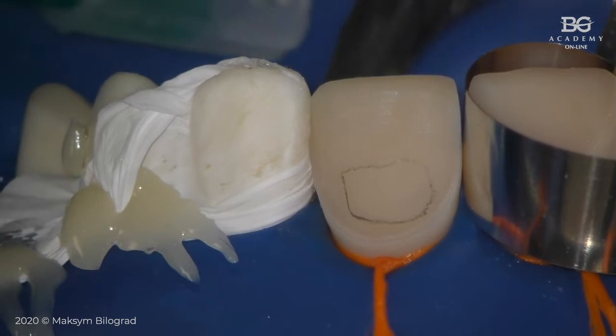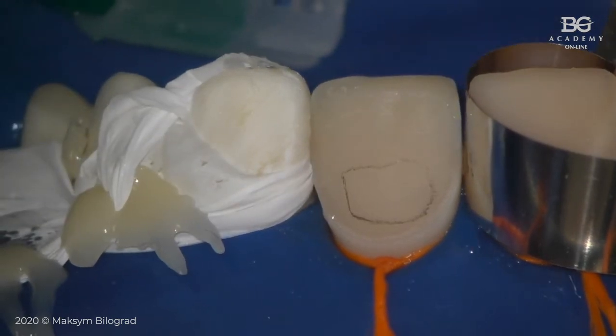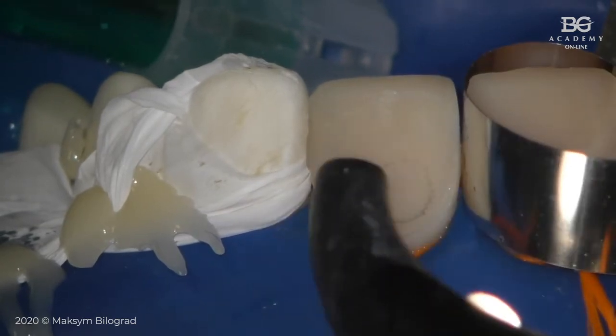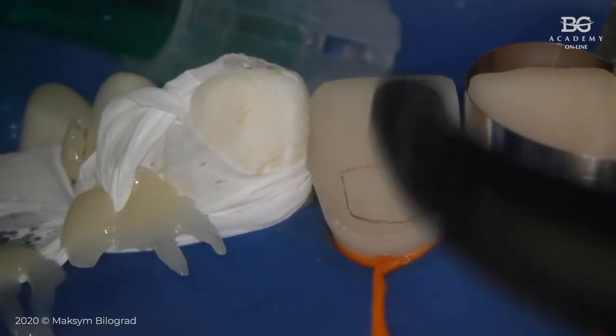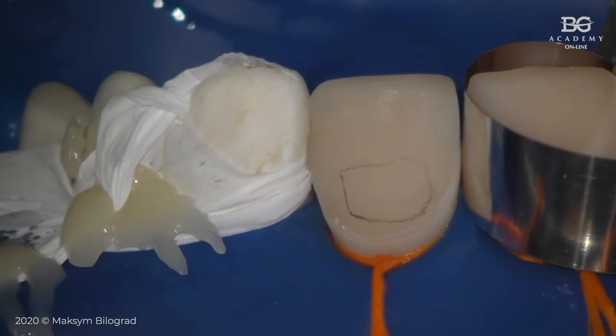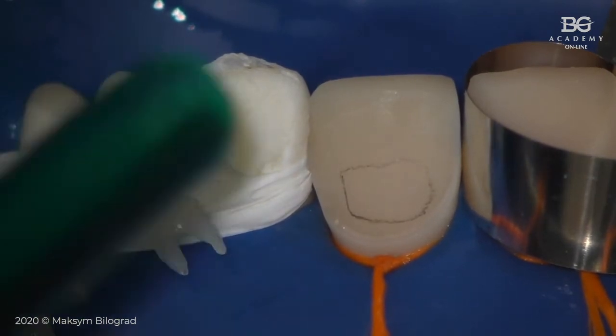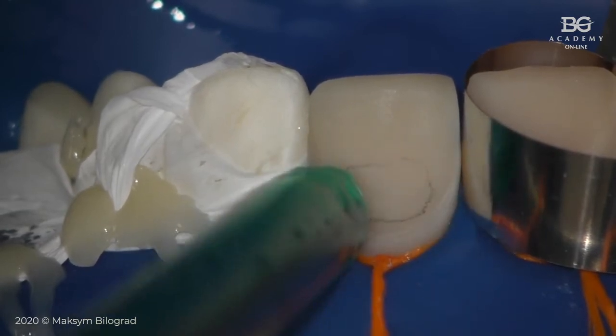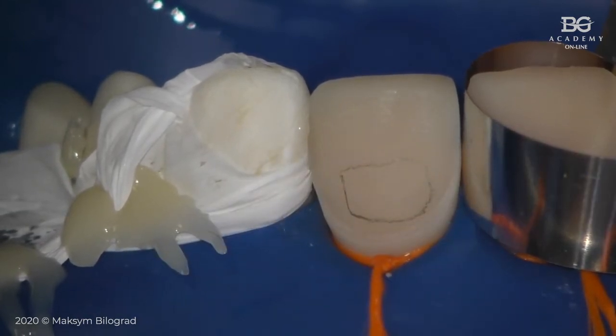Then I'm drying from palatal surface. Then I'm drying the tooth, but from enamel, so not directly, but just this way. And then I'm taking my suction without cover and just take some moisture straight from the tooth surface, okay?